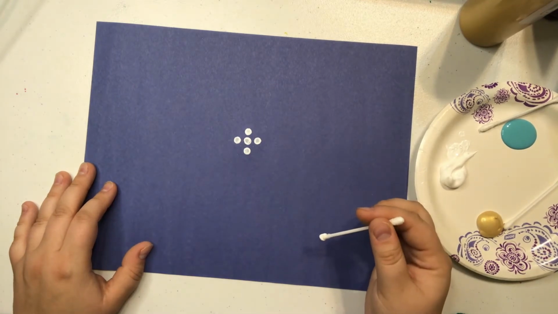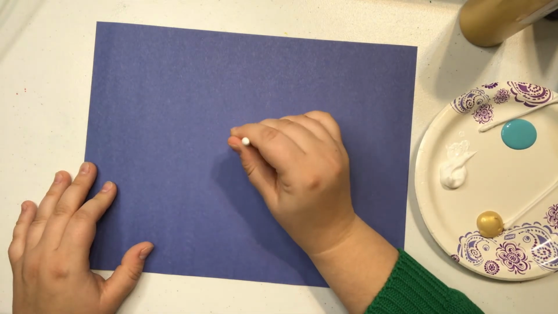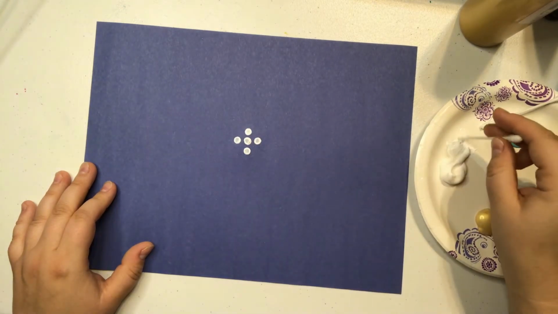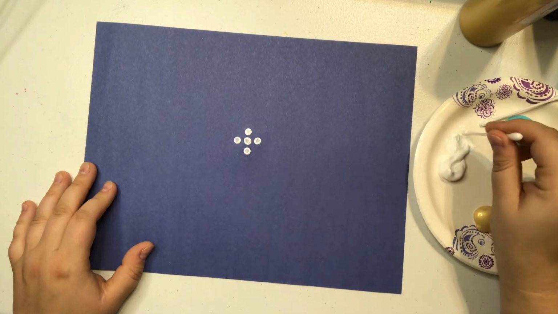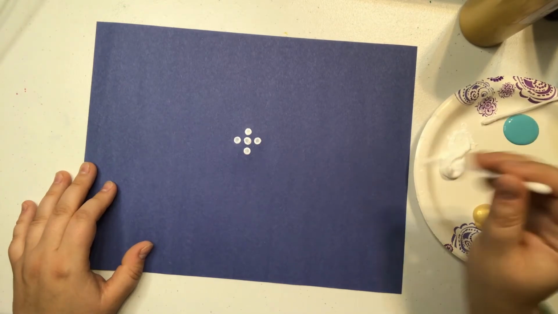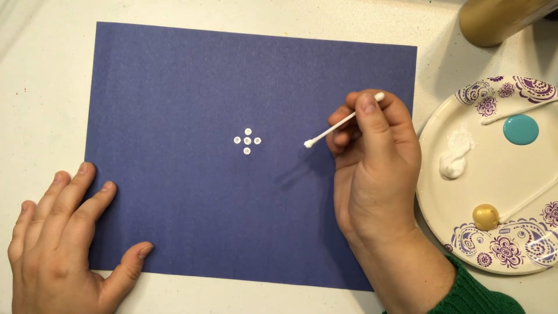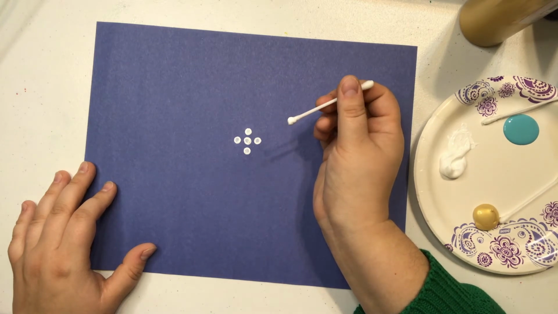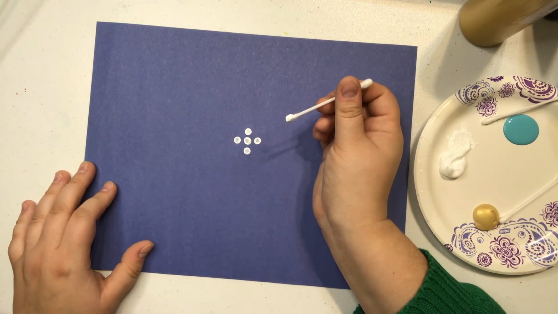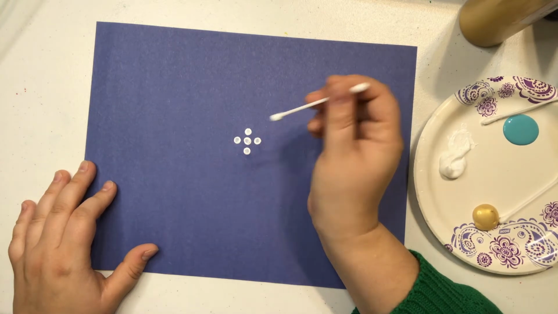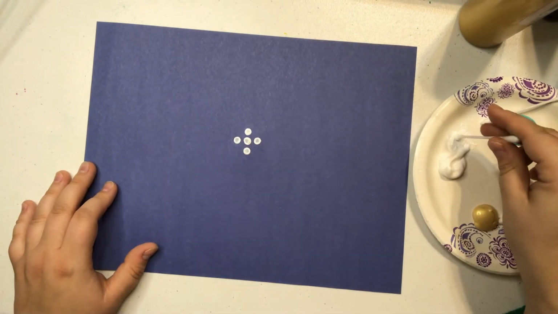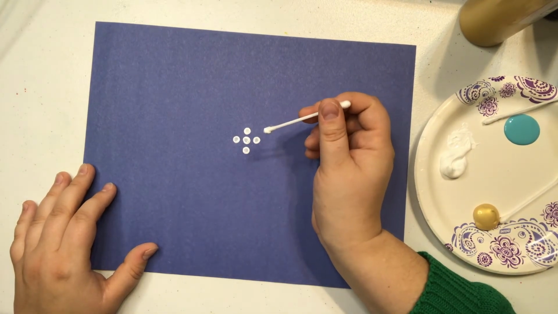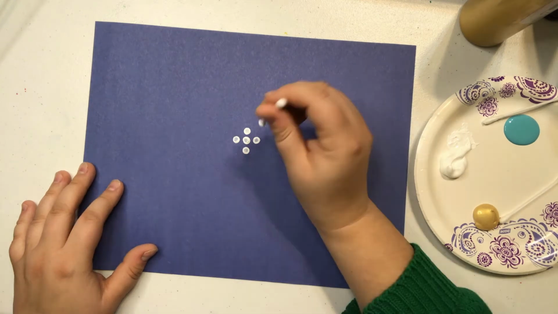Now that I have my first layer coming out from my middle point, I can start adding more details. Now, I like to get inspiration from looking at real snowflakes, but it's also okay if you want to make up your own design, because snowflakes can be so different from one another. This first snowflake, I'm just going to use white paint, and then I'm going to create some more snowflakes using my other colors of paint.